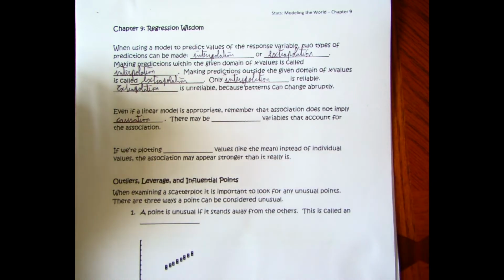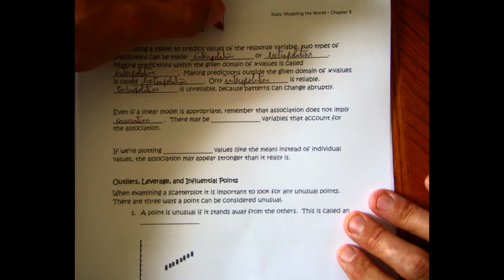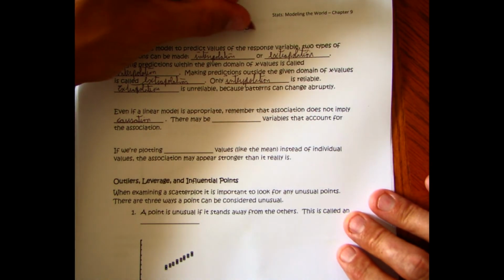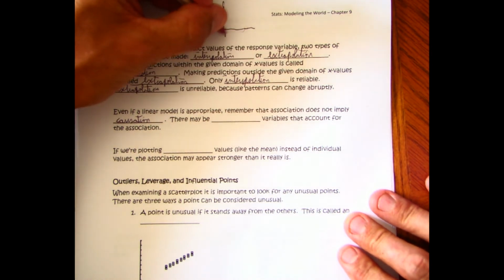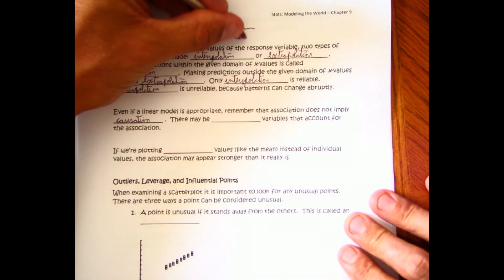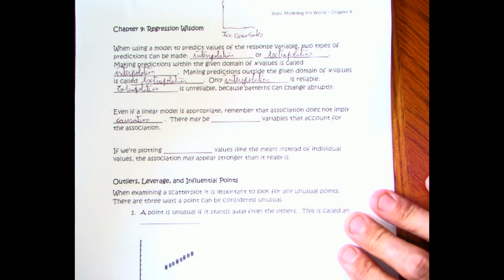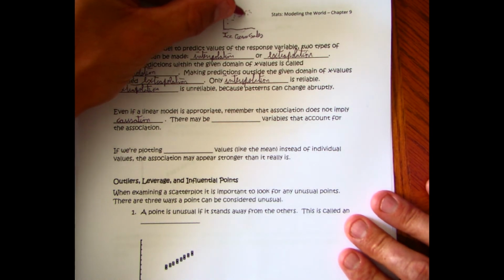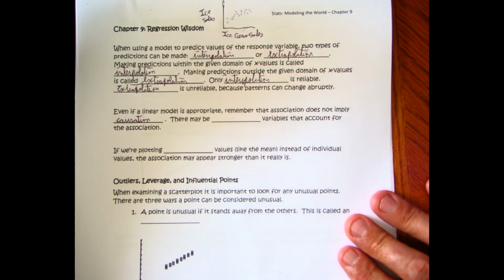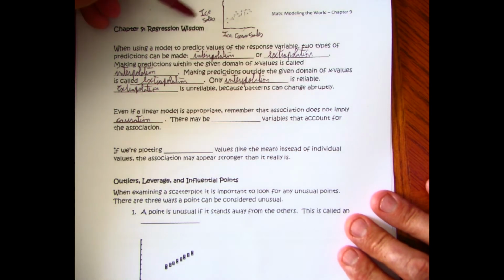One of the best examples of that is, let's say that you were to plot two things. You were to plot ice cream sales and then ice sales. Okay, and let's say that that was pretty strong. When ice cream sales went up, ice sales went up. Okay. Well, what does that mean? Does that mean that ice cream sales is causing ice sales?